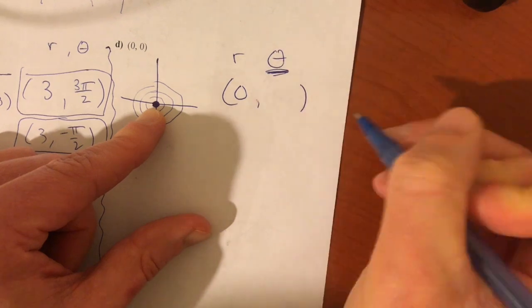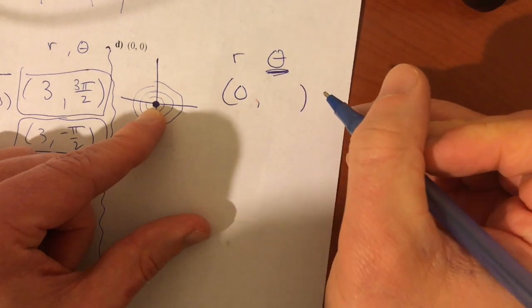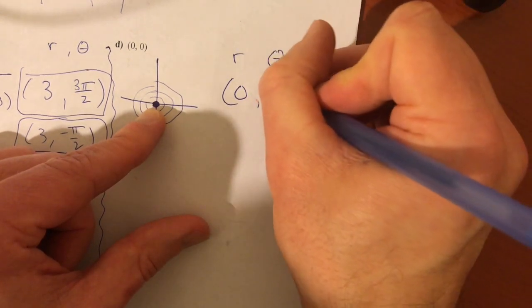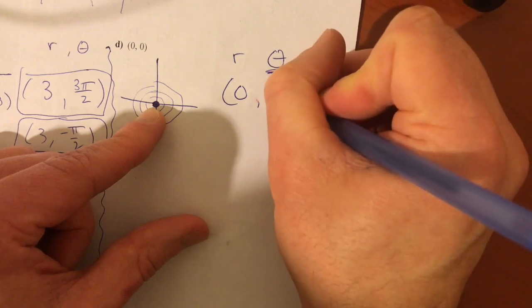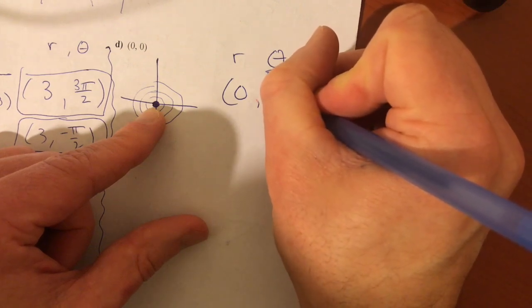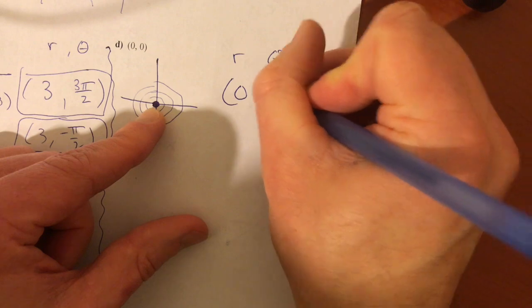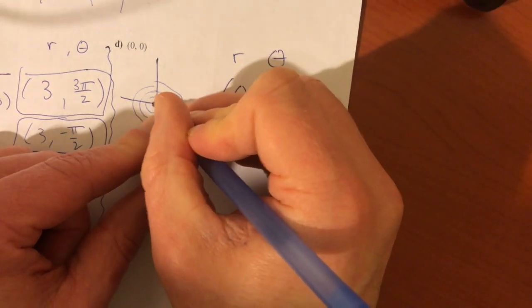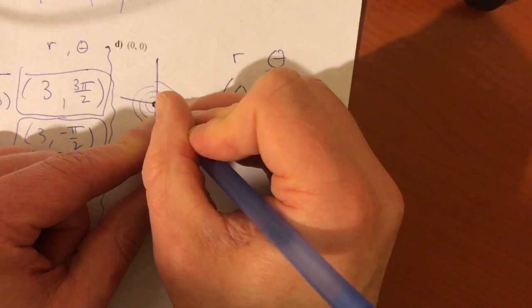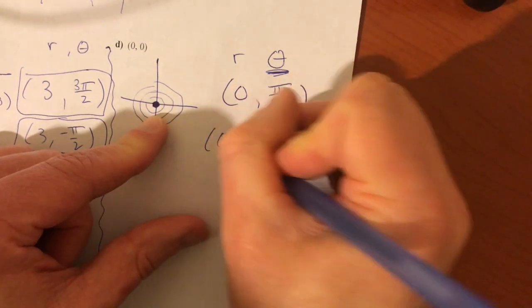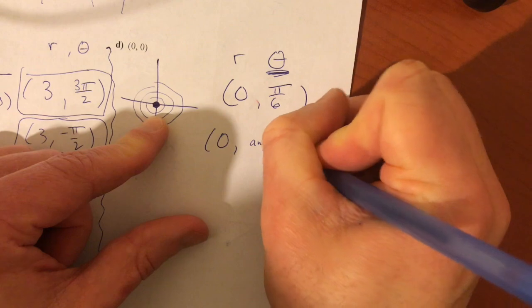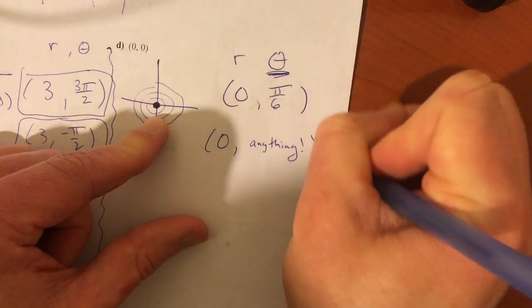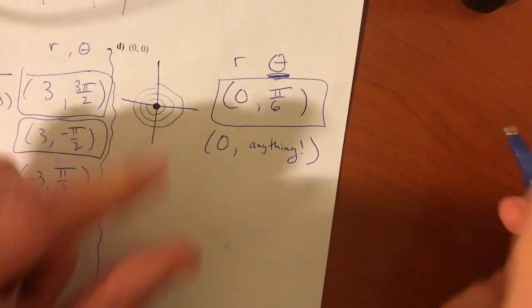The theta value really could be anything you want. So I'll just put 0. I'll put pi. I'll put pi over 6. 17 pi over 13. It doesn't really matter if you're talking rotational, because as long as r is 0, you're there at the pole. So really it could be 0 comma anything, just so you know. I don't know why, I just like pi over 6.